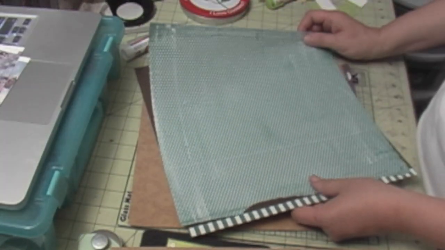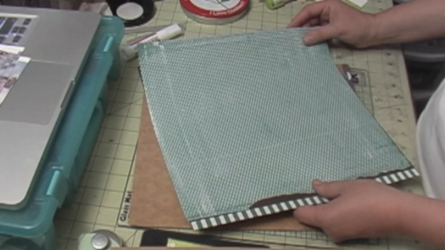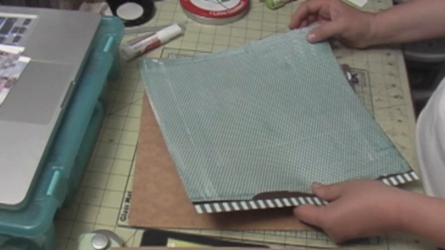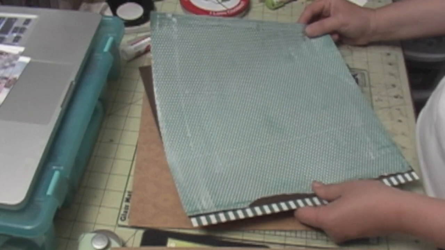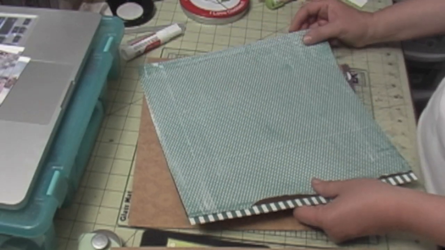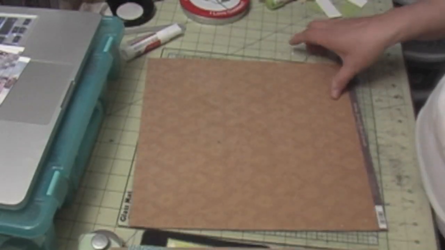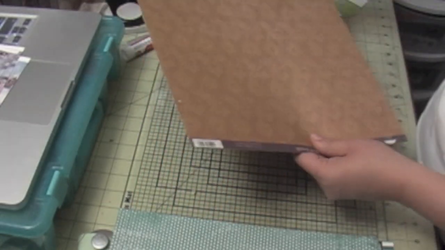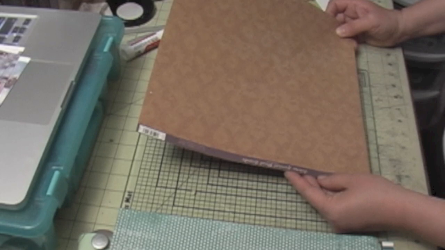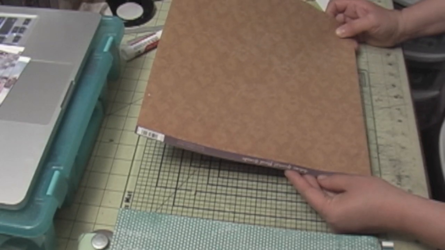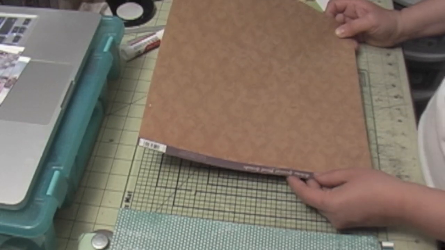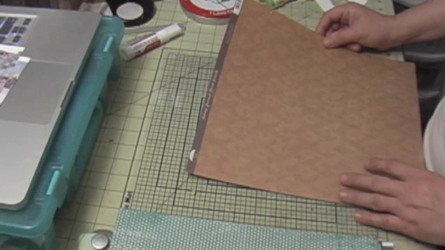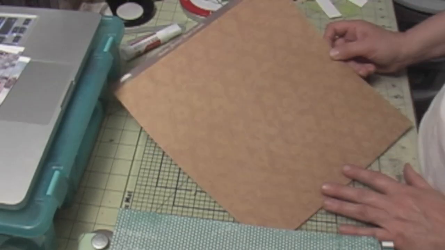This is from another paper, and I believe it's from My Mind's Eye, and it was like 6 years ago that I bought a paper pad when Costco used to sell scrapbooking items. So I'm going to be using this paper. And then I'm going to be using this one, and this is from Tuesday Morning, from the Paper Company Studio, and it's Autumn Harvest Floral Brocade. That's the name of this paper.